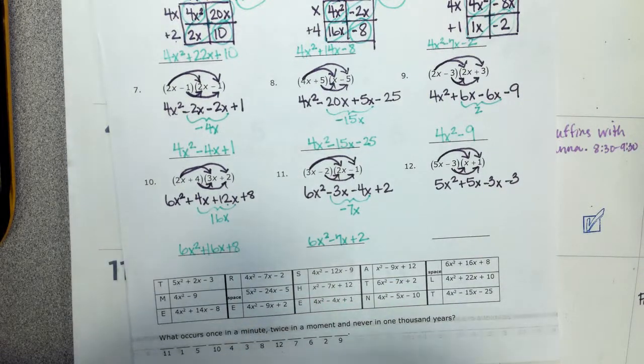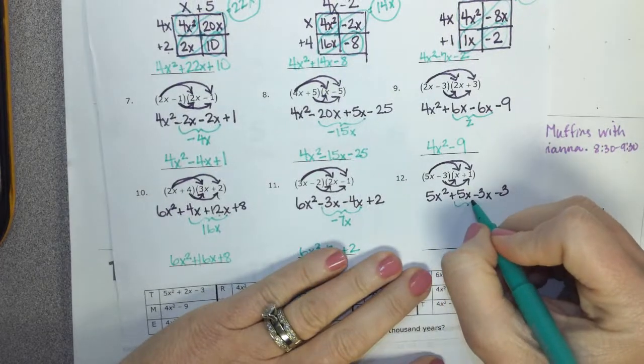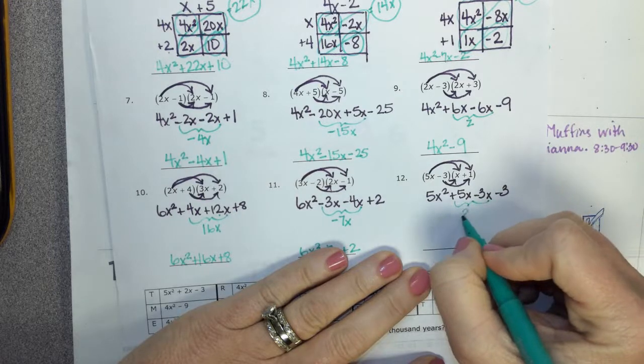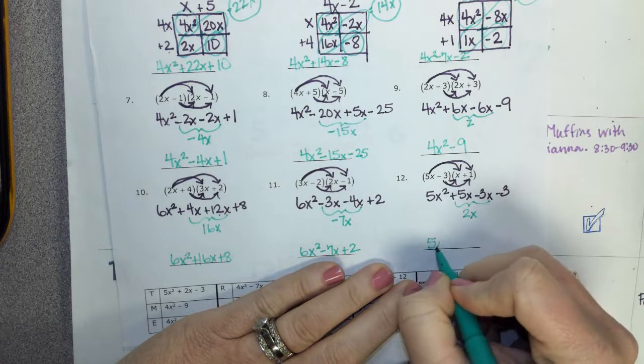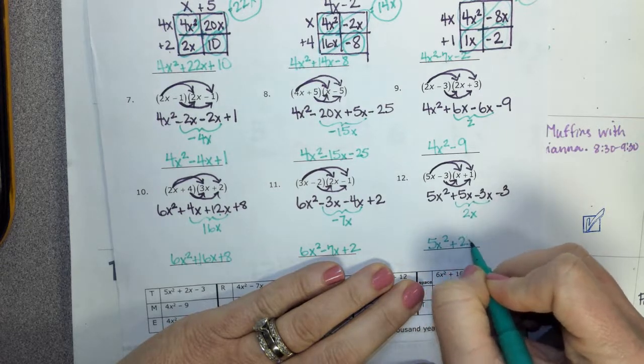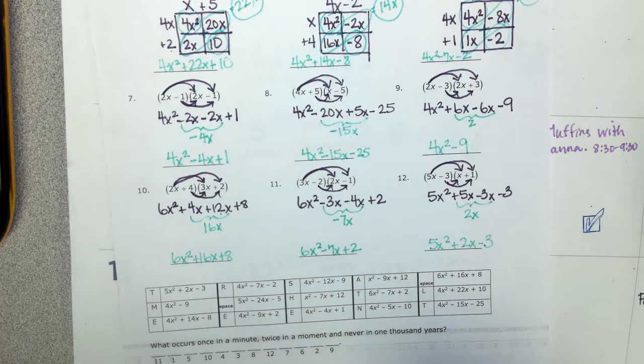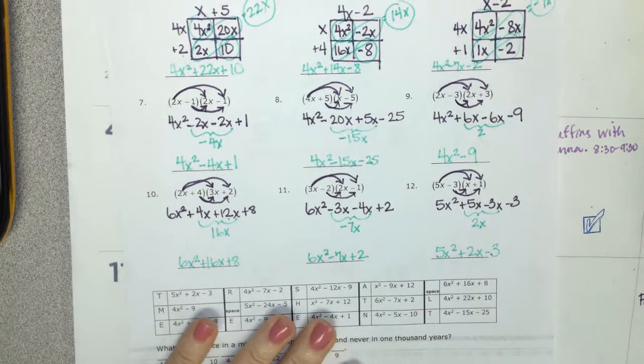So now all I have to do is combine my like terms. So 5x minus 3x gives me 2x. So therefore my product would be 5x squared plus 2x minus 3. And then that's it.